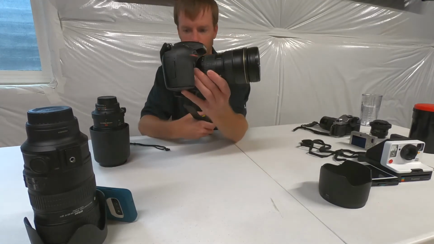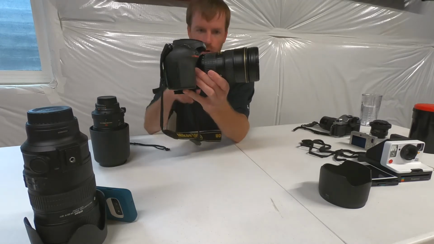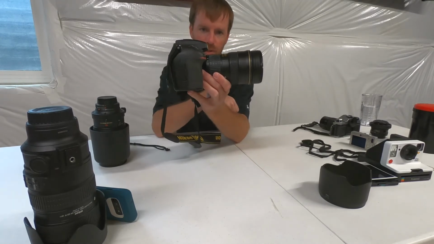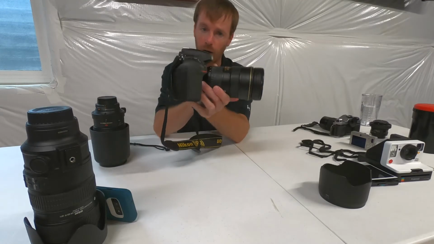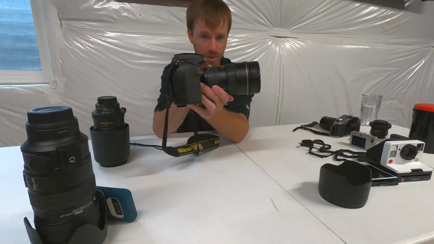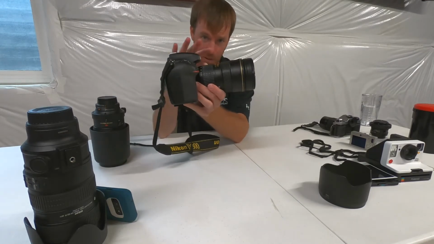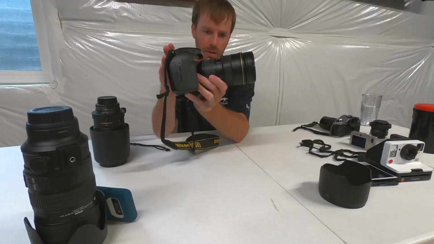And so this is a couple things. So this is a 24 to 70 millimeter lens that we have on right now, okay? Now, not all 24 to 70 millimeter lenses look the same. This happens to be a full frame body. We'll talk about what that means here in a little bit.